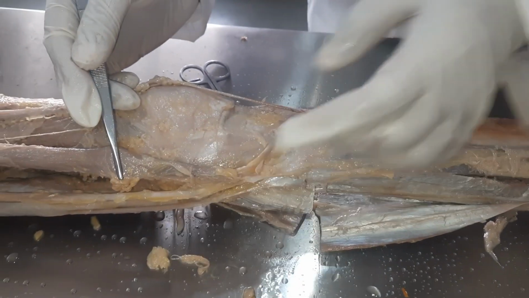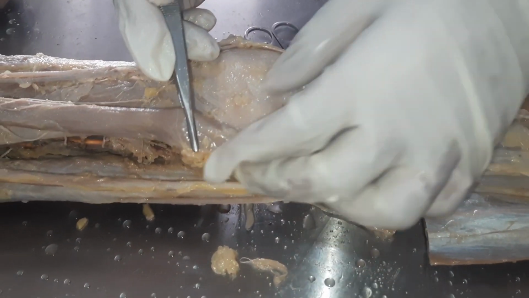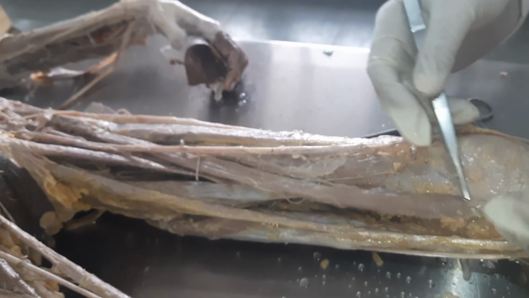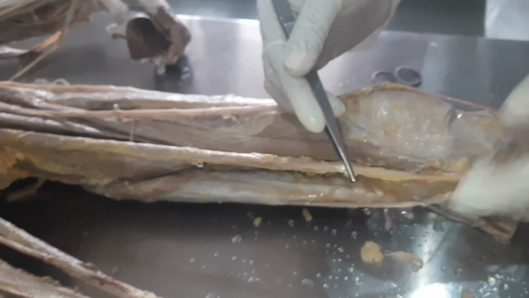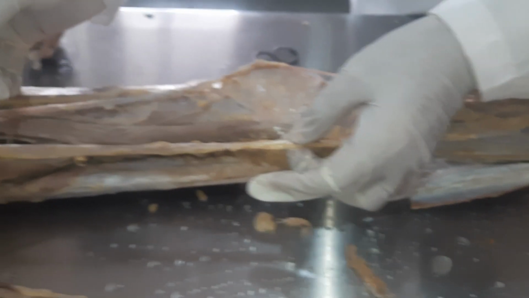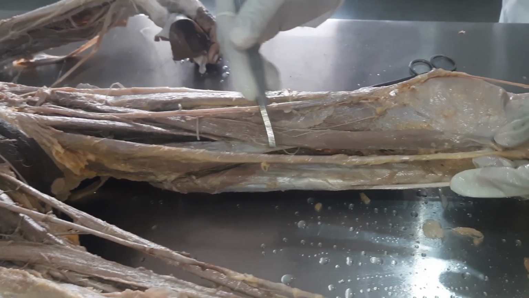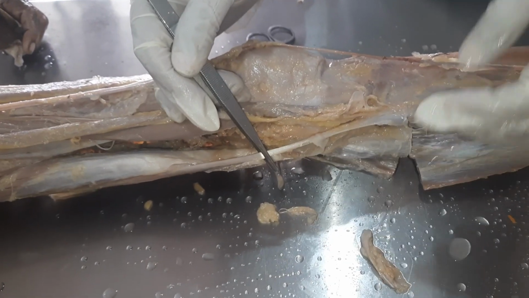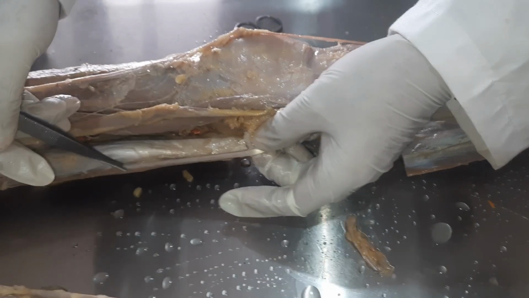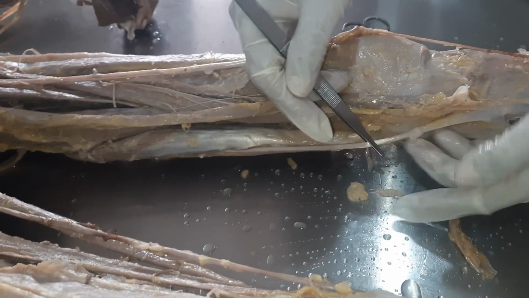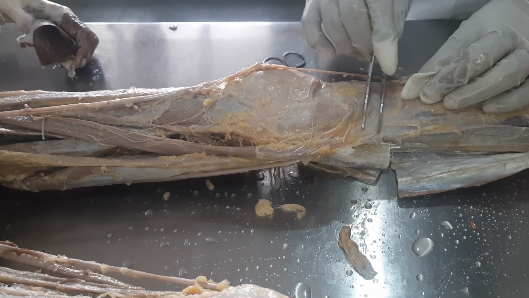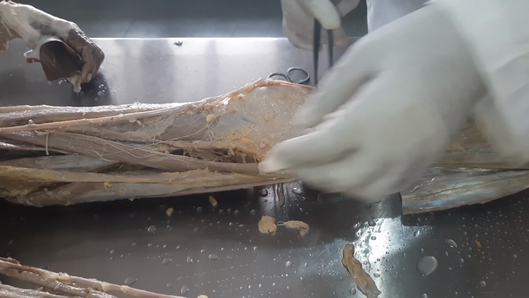This is Sartorius, and this muscle here is Gracilis, and this muscle is semitendinosus. So three muscles are attached to the medial surface of the upper aspect of the tibia.